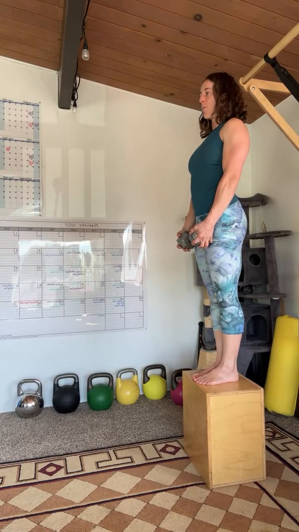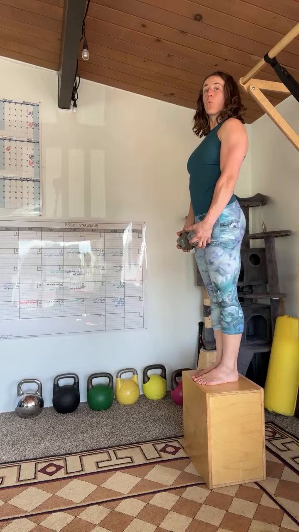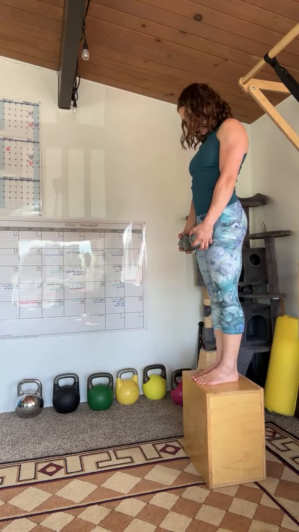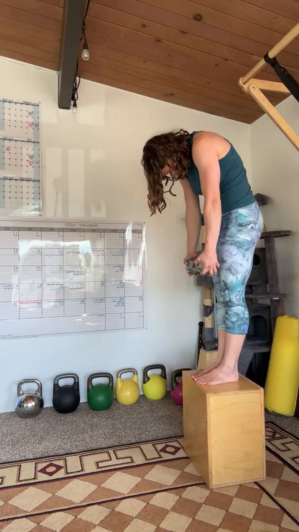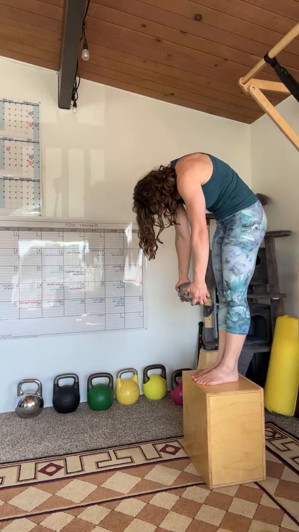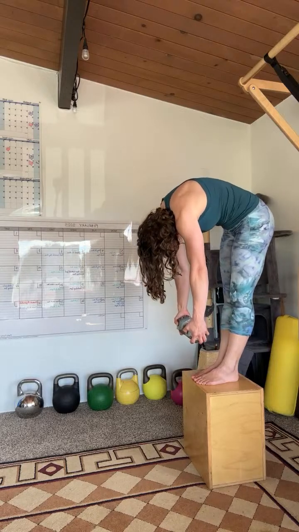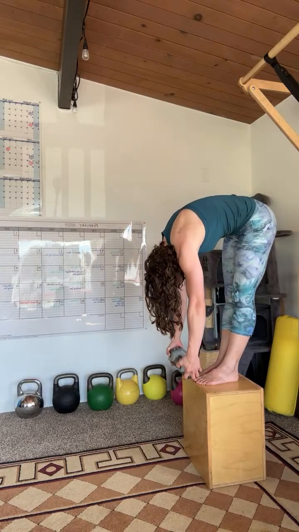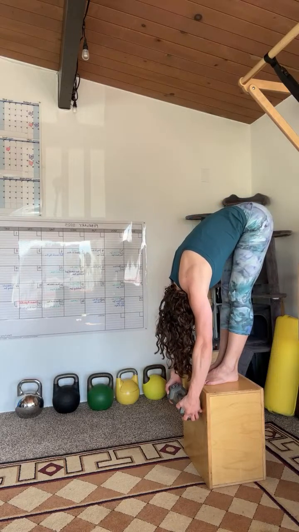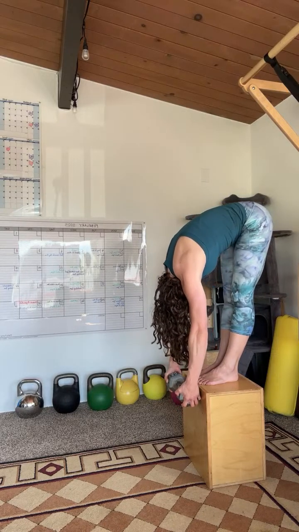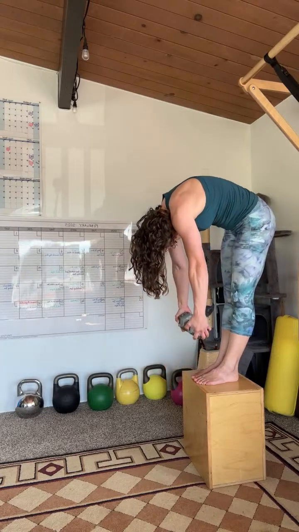So I'm going to hold on to my weight, and similar to that roll down we did in the warm-up, you're going to tuck your chin and start to round from your upper spine through your mid-spine, through your lower spine, keeping your tailbone tucked. Nice stretch on the hamstrings. And then tuck your tail, tuck your chin, and roll it back up.